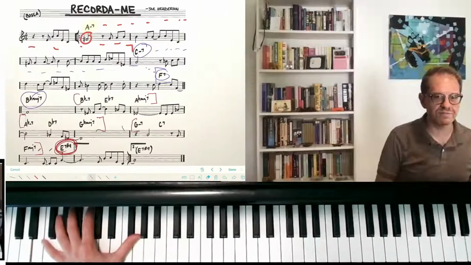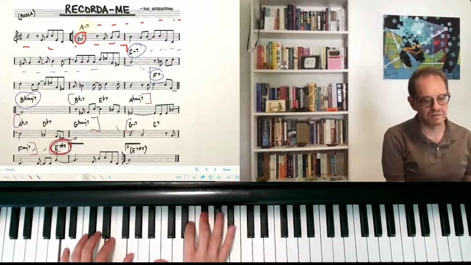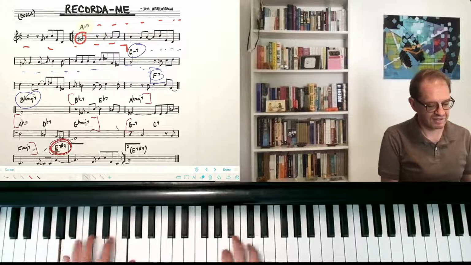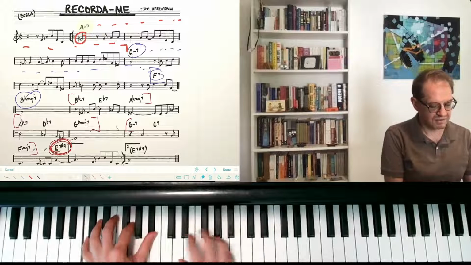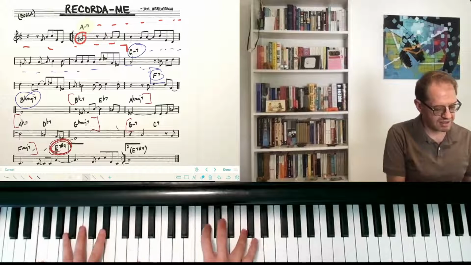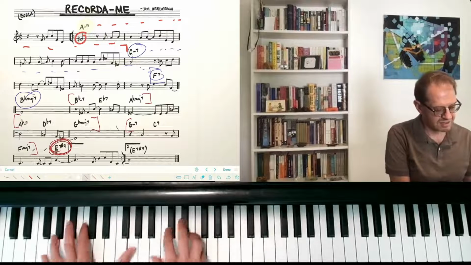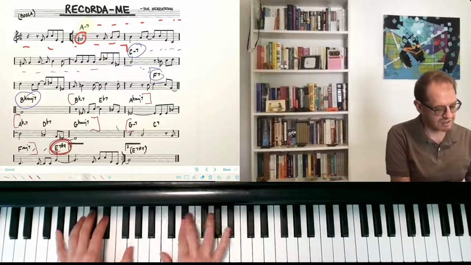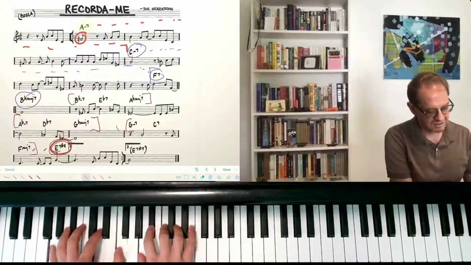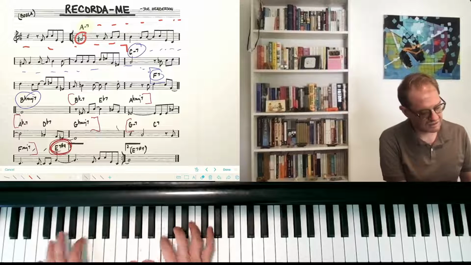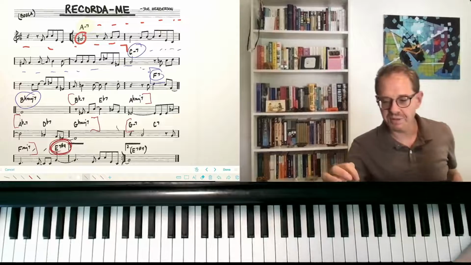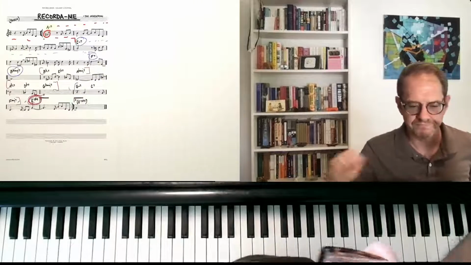You want to see my hands, you're free to. All right, so an evenly split tune between modal and tonal.